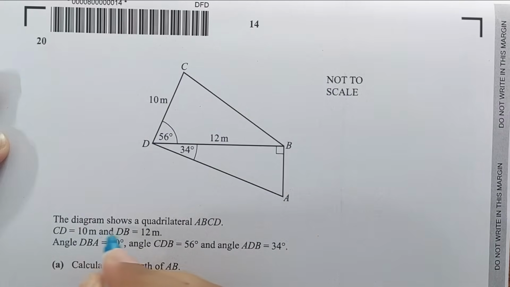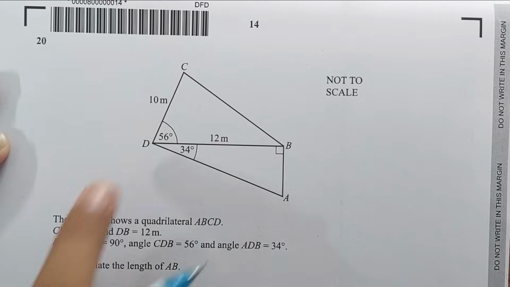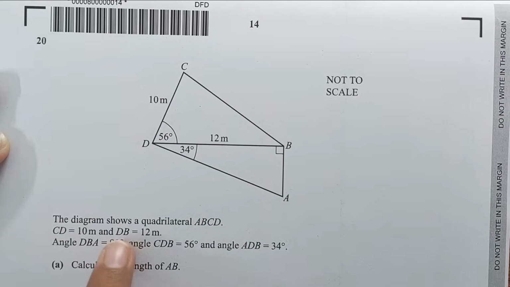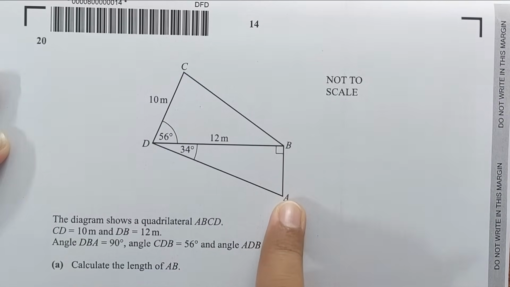Question number 20. The diagram shows a quadrilateral ABCD. A, B, C, and D. CD is given, DB is given. The angles are 90, 56, and 34. It's given. Part A, calculate the length of AB. AB. This length we need to calculate.